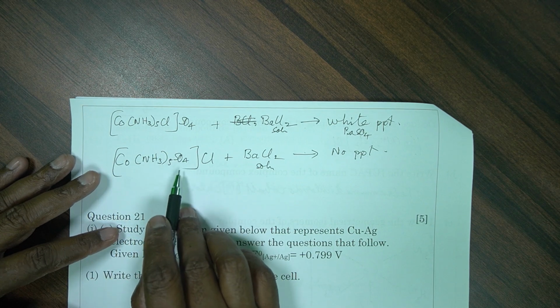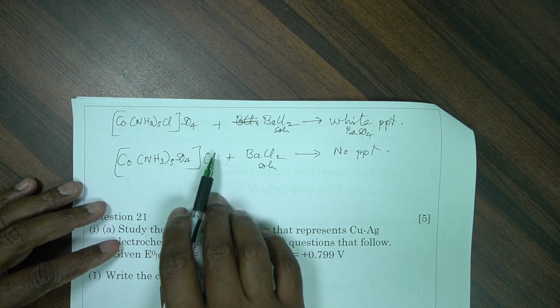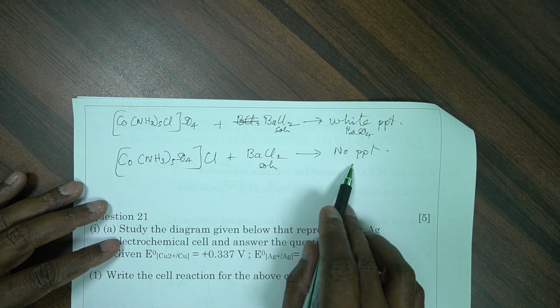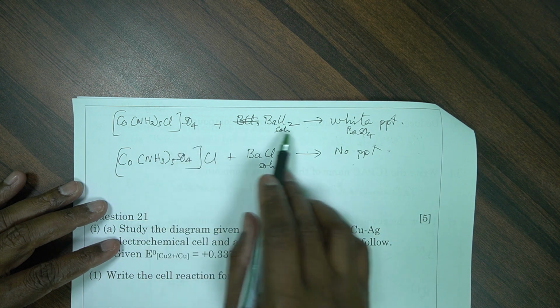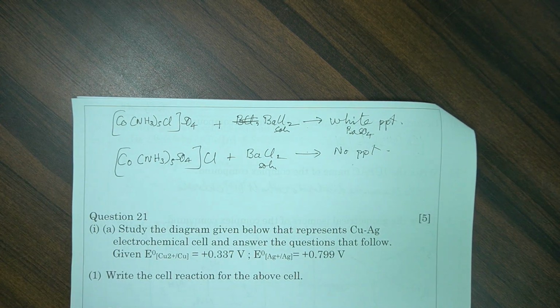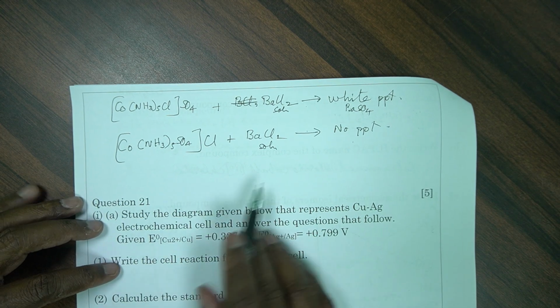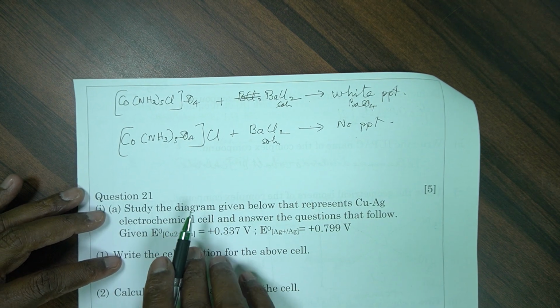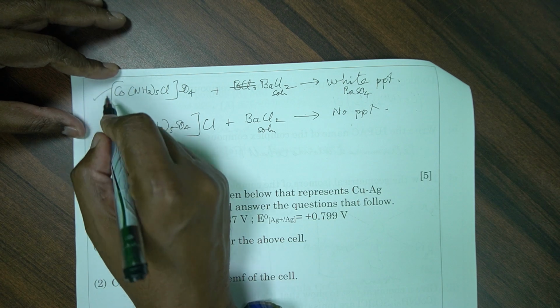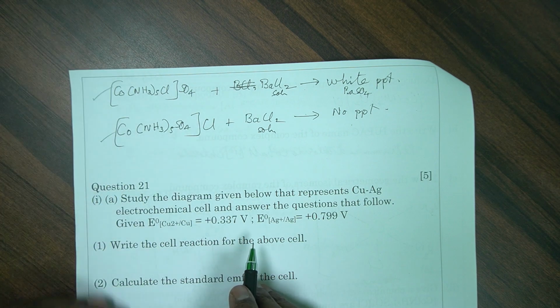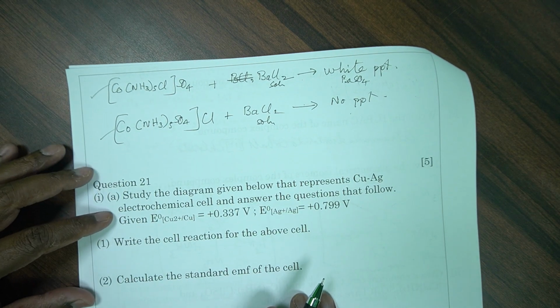So this way you can differentiate. Silver nitrate you cannot use, because silver chloride precipitate will come in this case. Here silver sulfate will come. Silver sulfate is also insoluble and forms a white PPT. So that does not differentiate. So this is the correct answer. You may find sometimes some people use silver nitrate, but it is not the perfect answer.